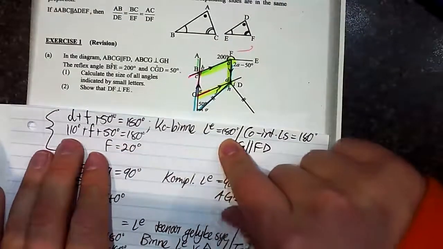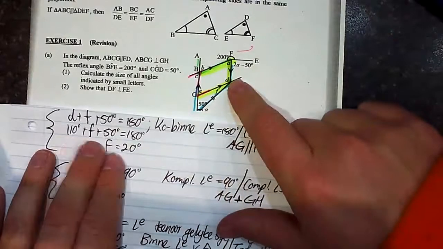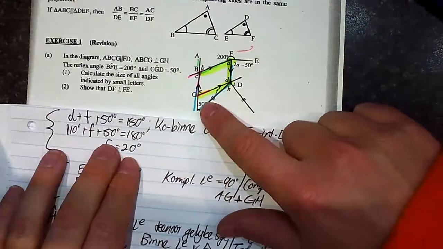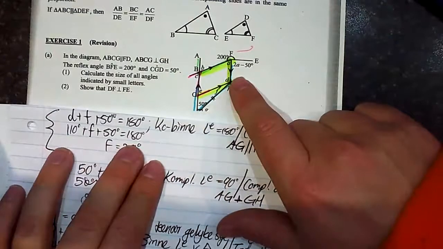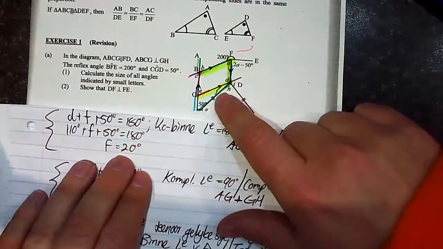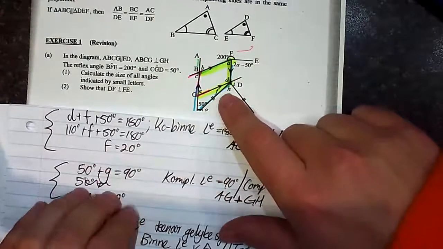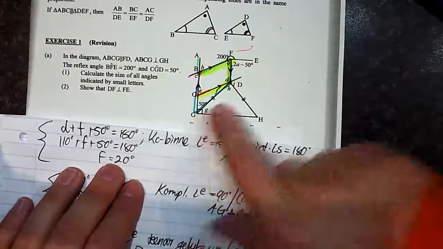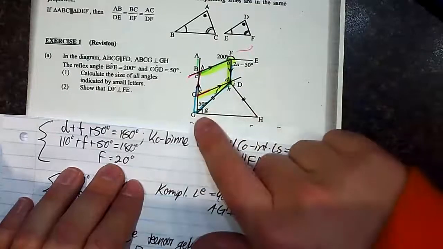So 110 that we got for D is F, and 50 degrees. Altogether must add up to 180, and we get F as 20 degrees. Okay, good. Now going on to G, we see G is here part of the 50-degree angle, the 90-degree angle.